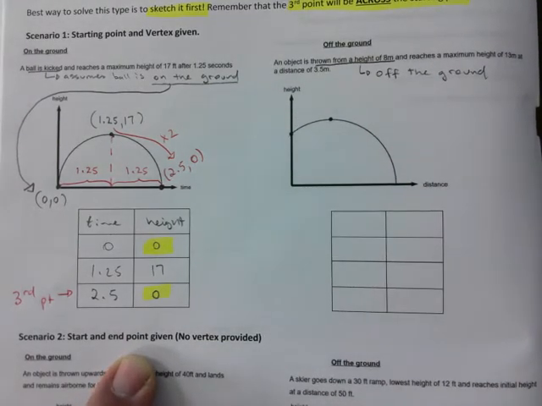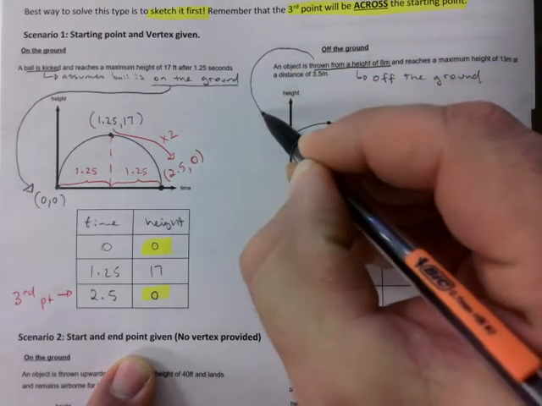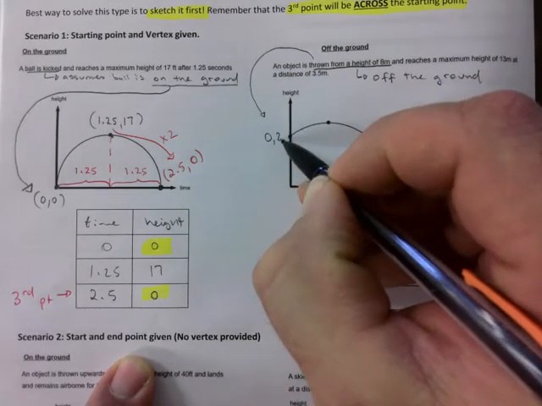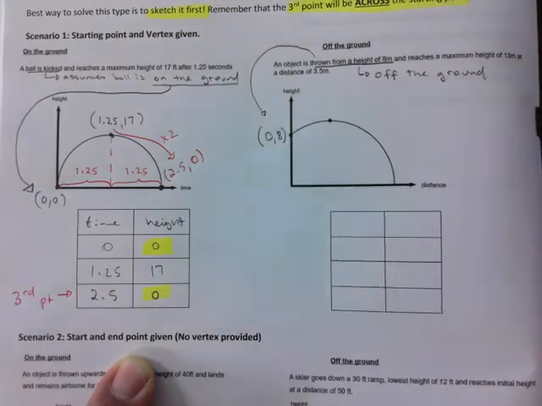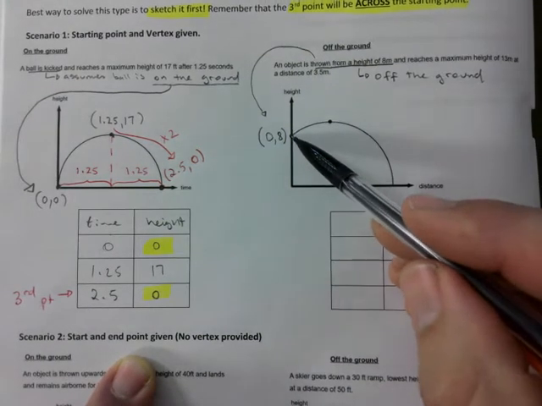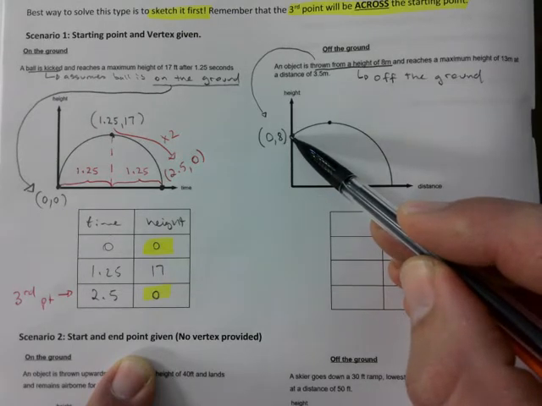Thrown from a height of 8 meters and reaches a maximum height of 13 meters at a distance of 3.5. So this tells me that this starts at 0, 8. We're at a height of 8. And the maximum height of 13 meters is reached at a distance of 3.5.